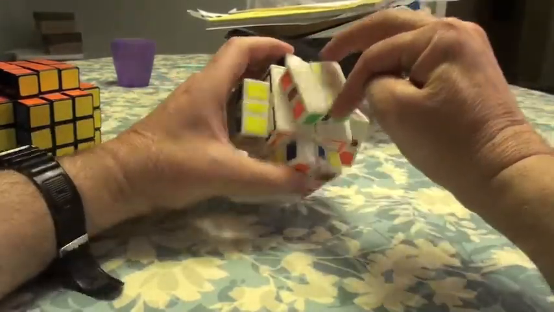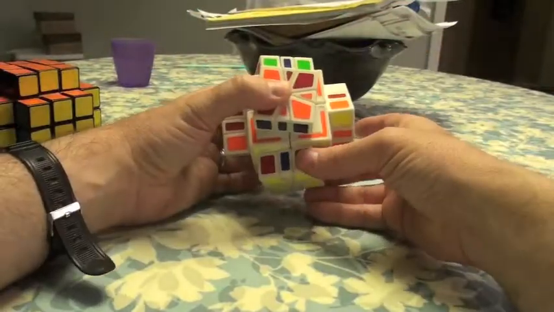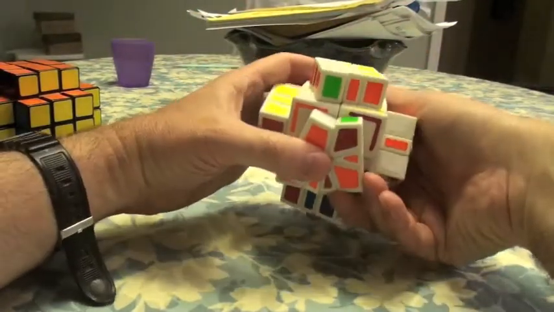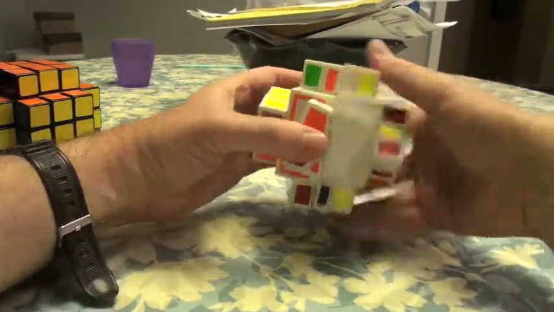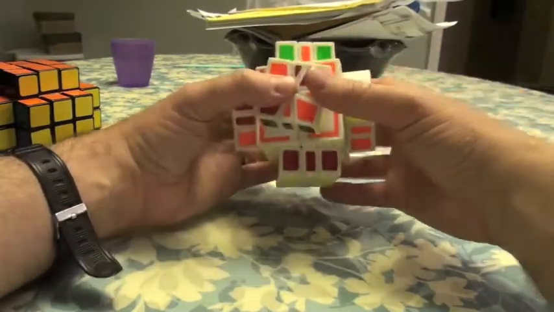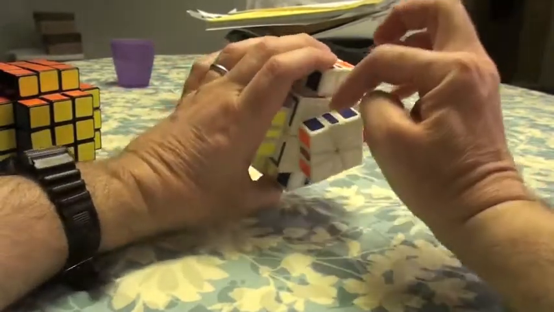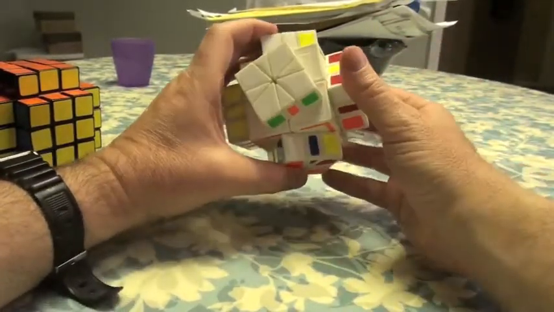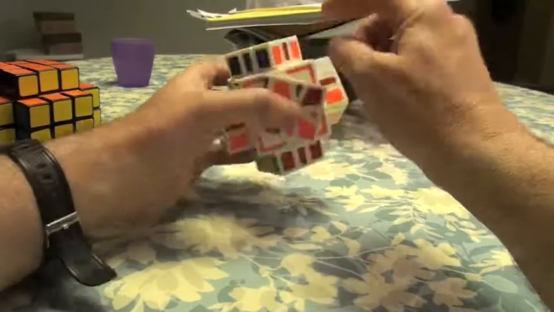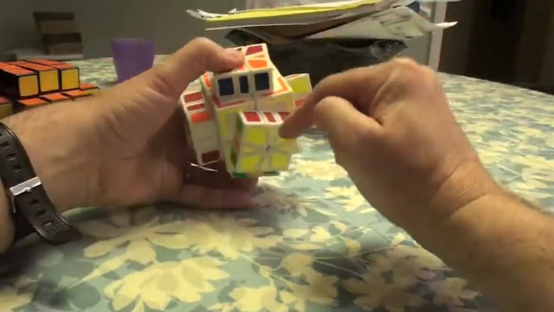And now we have to get these and these back, so we go prime the bottom, 2R, unprime the bottom, prime the top, 2R, unprime the top. So the end result is good. This was taken out, this is in, and so we're good. Now this is good because I don't have parity.